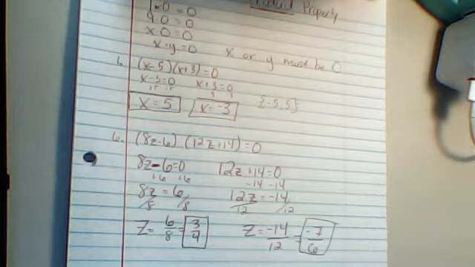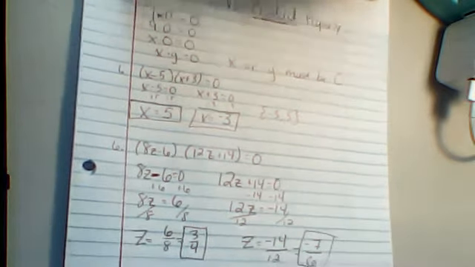Okay, that's how we do those problems. Let's take a look at another one that's a little different.